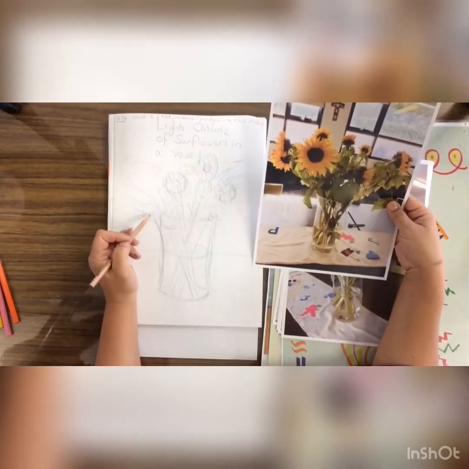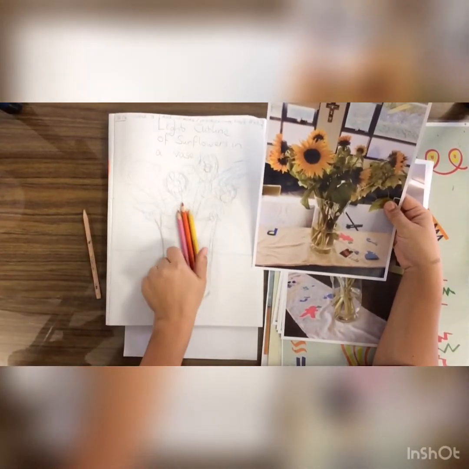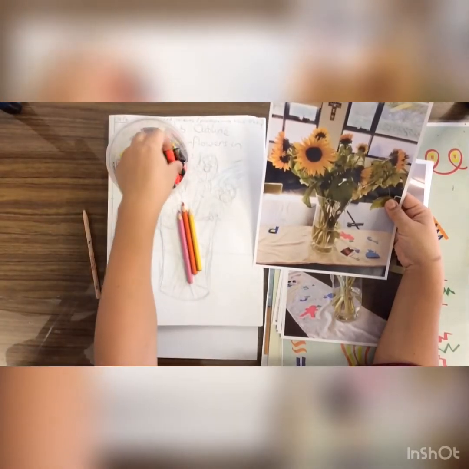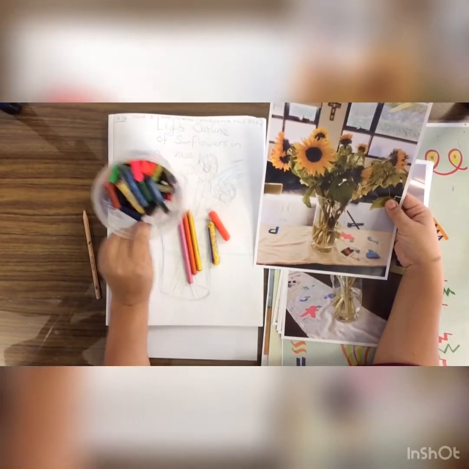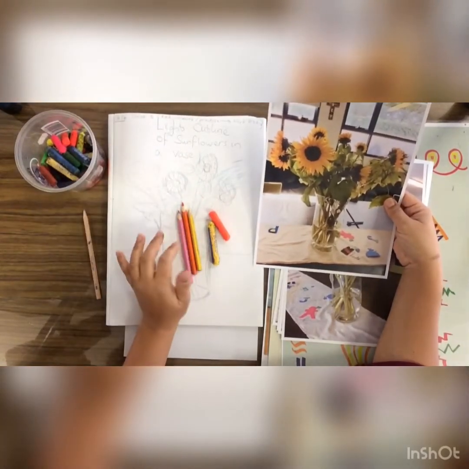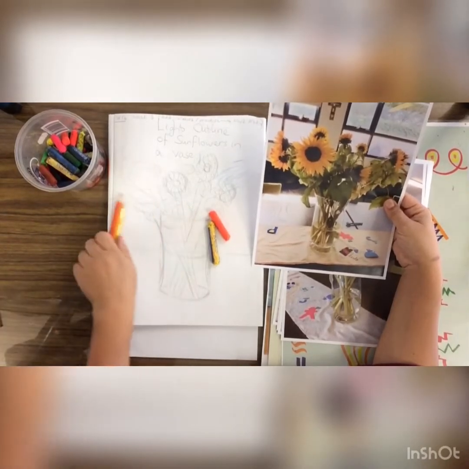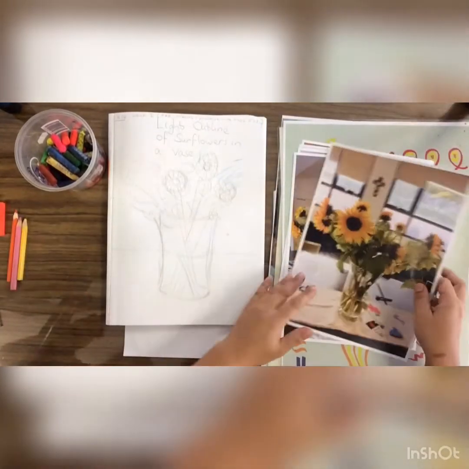Today we're actually going to add in colour, so you can use coloured pencil, or if you do have, you can use pastels, or you can use crayons as well. And we are focusing on line and also texture.